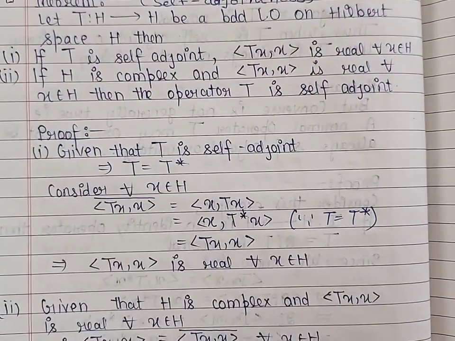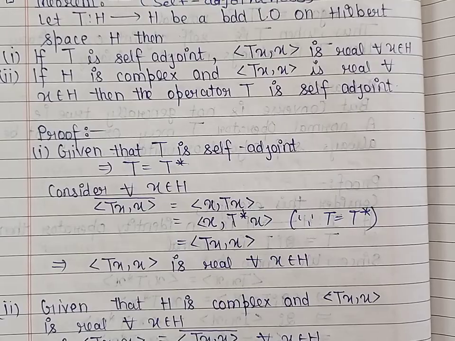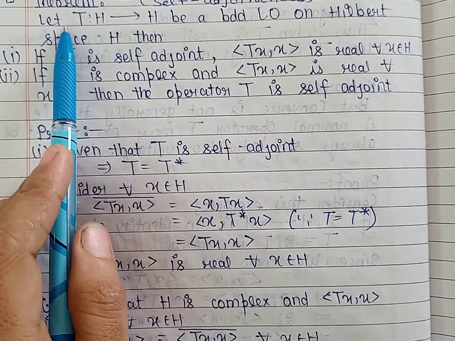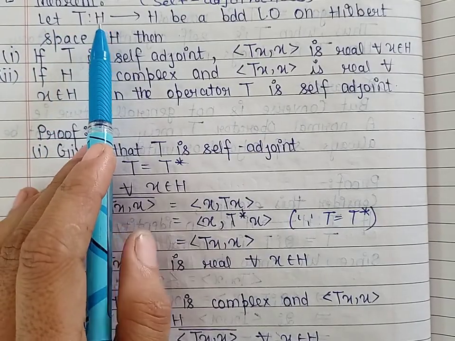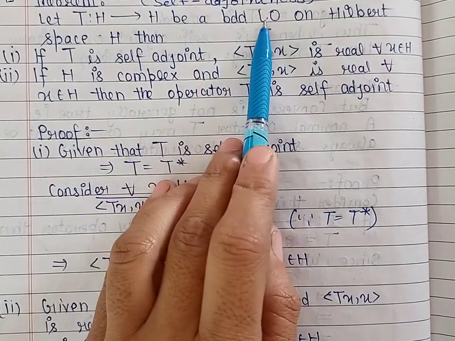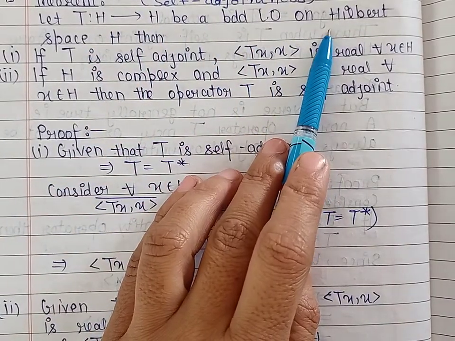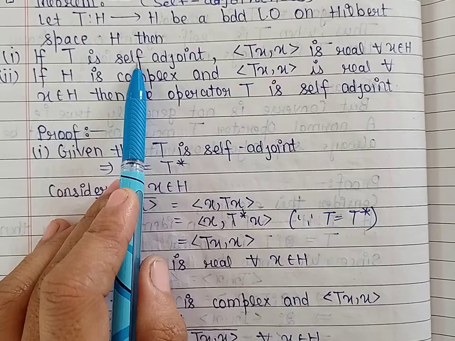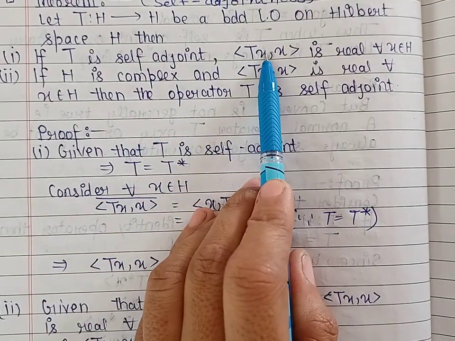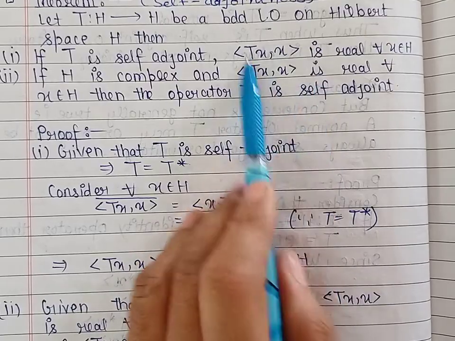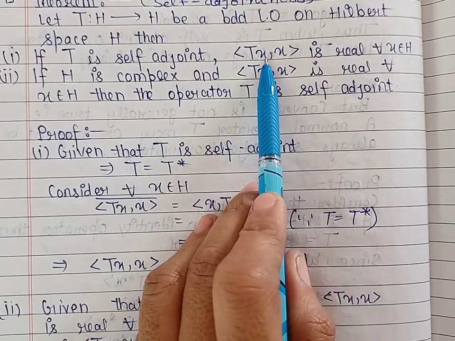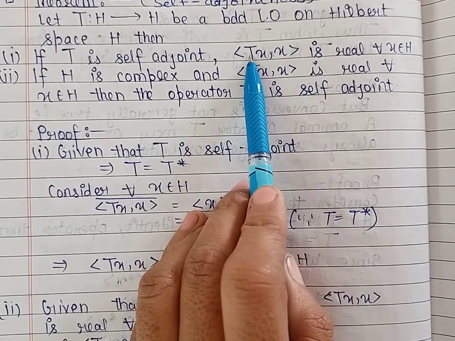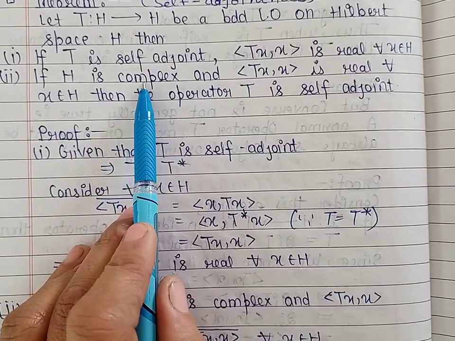Next we will prove the self-adjointness property for the operator T. If T from Hilbert space H to itself is a bounded linear operator on the Hilbert space, then we are to prove that if T is self-adjoint, then the inner product of Tx with x is real, and this is true for every x belonging to the Hilbert space H. And the converse of this is also true if the Hilbert space H is complex.